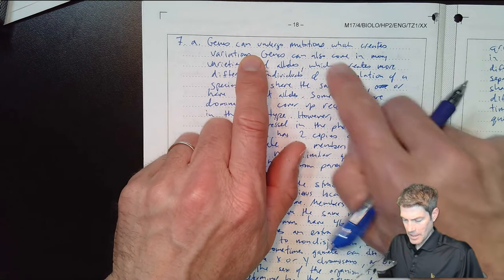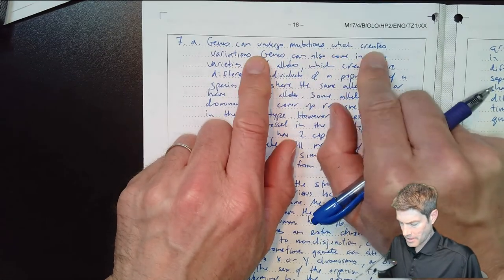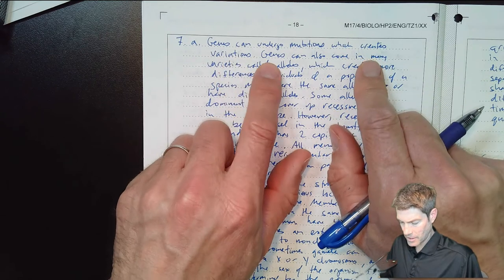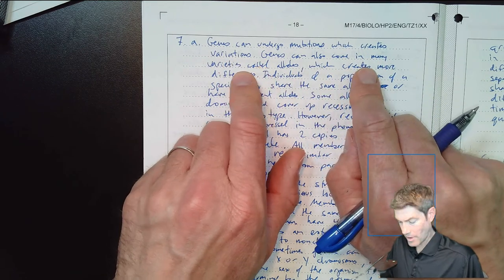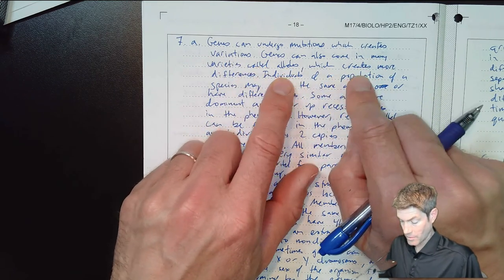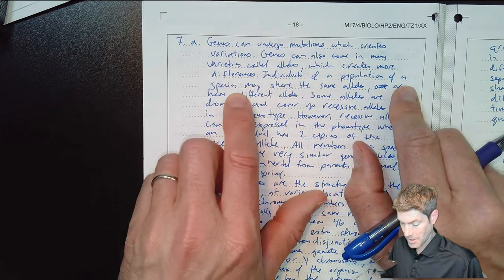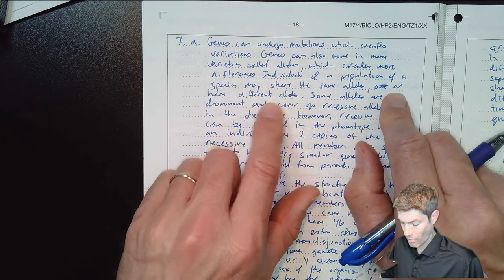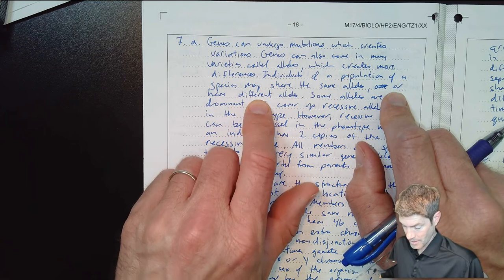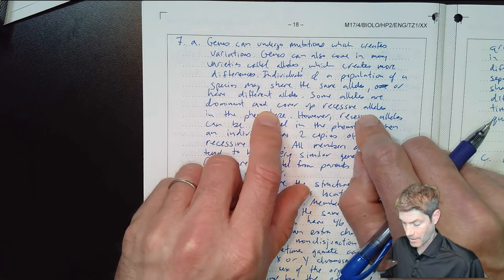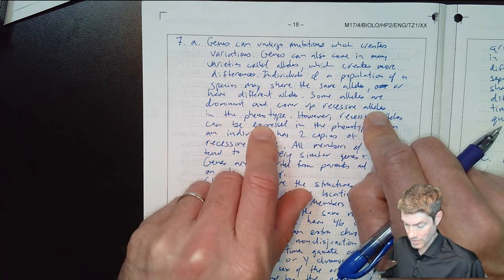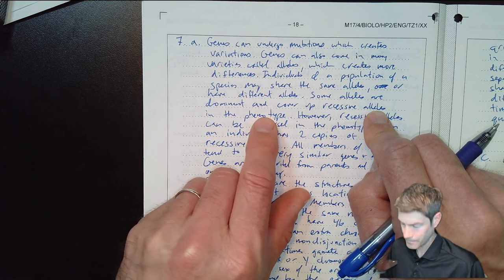So I have genes can undergo mutations, which creates variations. Genes can also come in many varieties called alleles, which creates more differences. Individuals of a population of a species may share the same alleles or have different alleles. Some alleles are dominant and cover up recessive alleles in the phenotype. Remember phenotype and genotype?